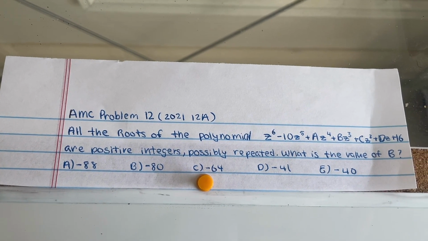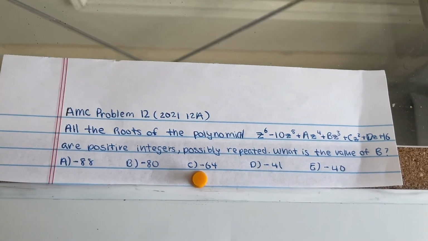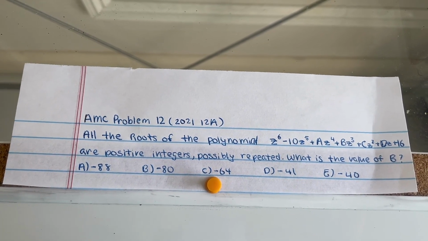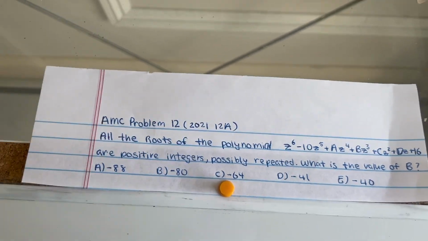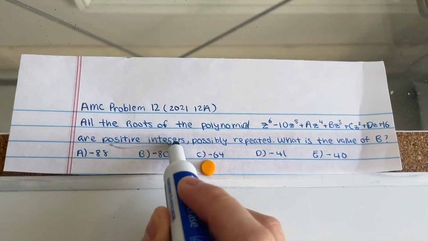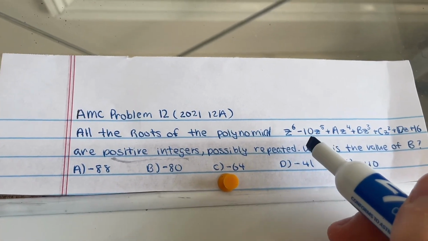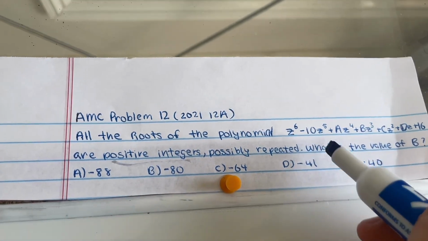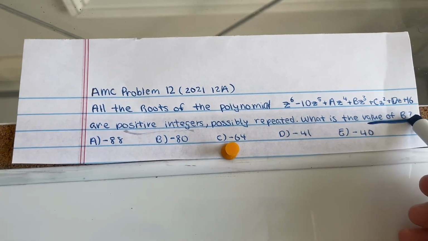All the roots of the polynomial z to the 6th power minus 10z to the 5th power plus az to the 4th power plus bz to the 3rd power plus cz to the 2nd power plus dz plus 16 are positive integers, possibly repeated. What is the value of b? So the keywords here are that it is telling you the roots of the polynomial are positive integers. The polynomial starts from the 6th power and it tells you the coefficient of the second highest power and the constant, but in between, a, b, c, and d are all variables. So it is asking you what is the value of b.